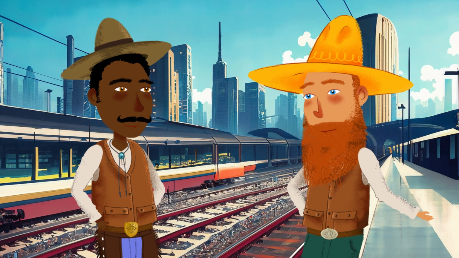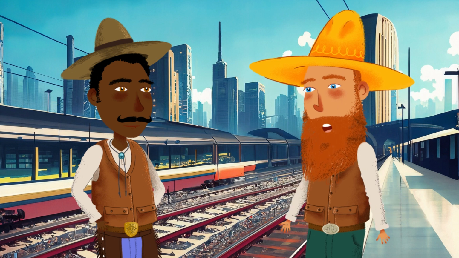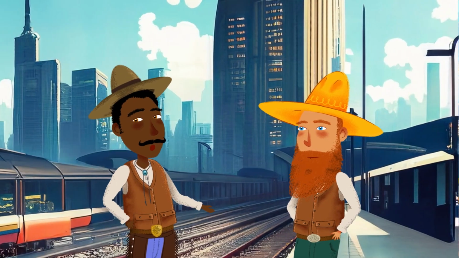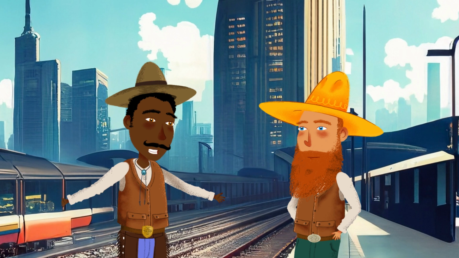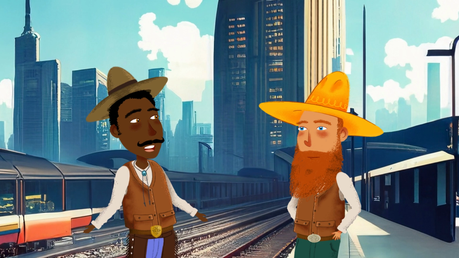Interesting choices. Can you explain the concept of a fixed-rate mortgage? Certainly. With a fixed-rate mortgage, the interest rate remains constant for a set period, providing predictability in monthly payments. This stability can be advantageous, especially during periods of economic uncertainty.